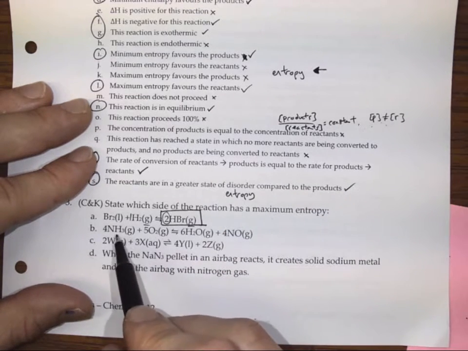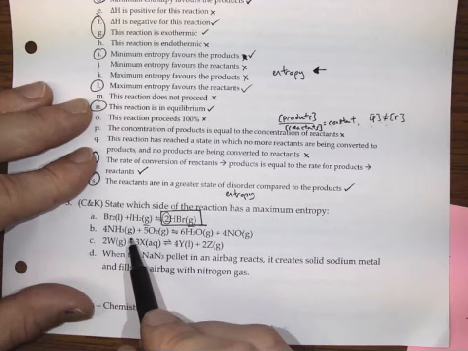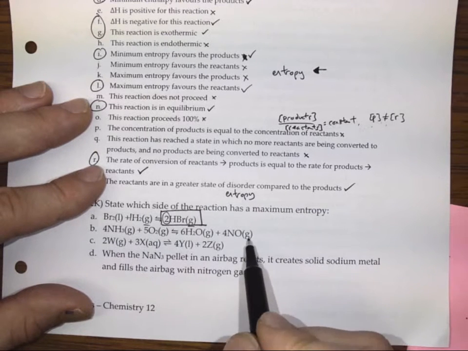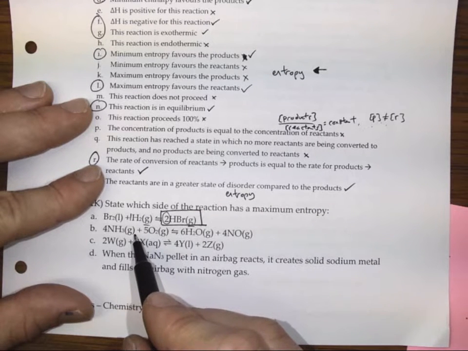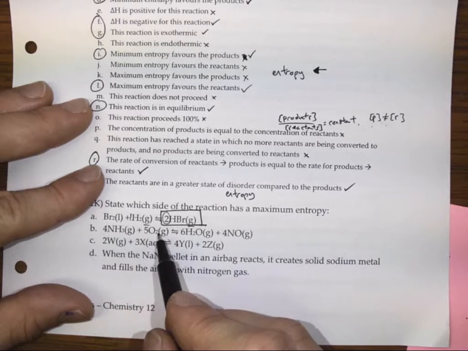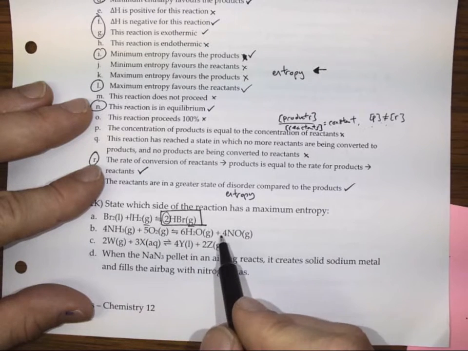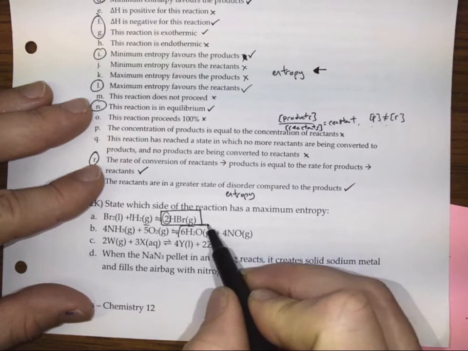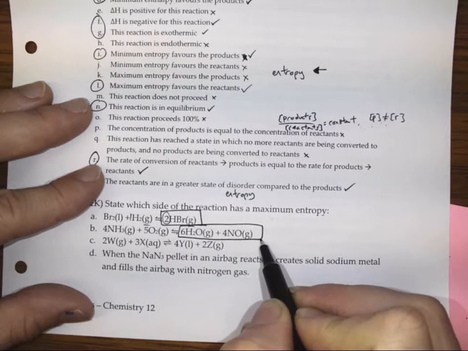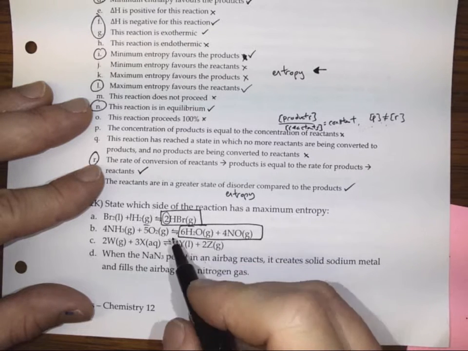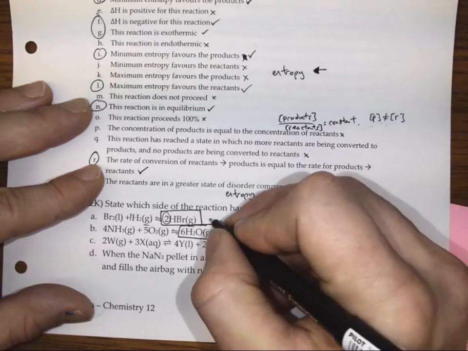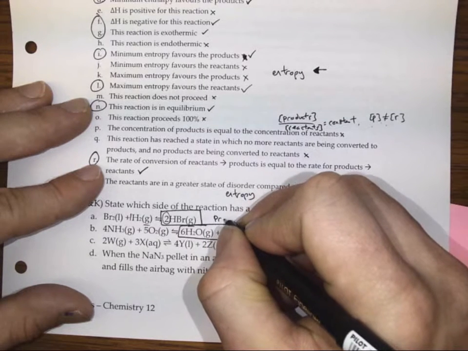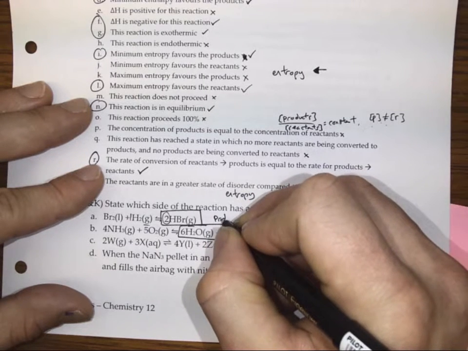Now the second question looks kind of similar. We have these gas phases in all terms. So then we have to say, well, there are 9 gases on the left, but there are 10 gases on the right. So it looks like there are more gases over here. So we have more species in the most random phase. So this is the products.